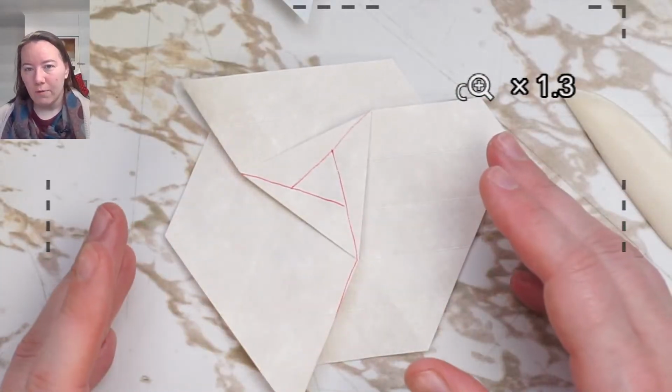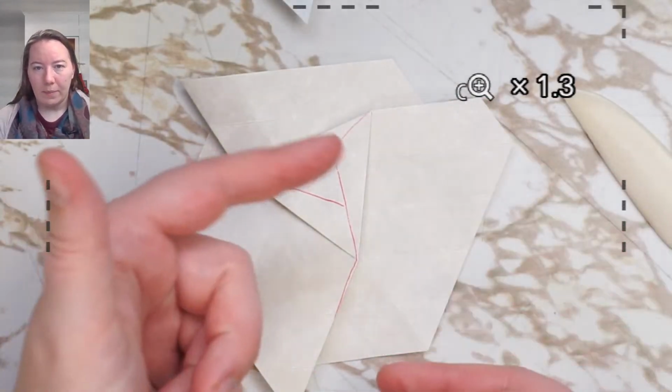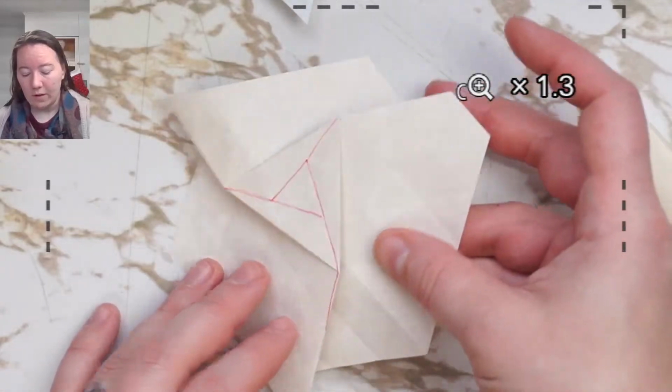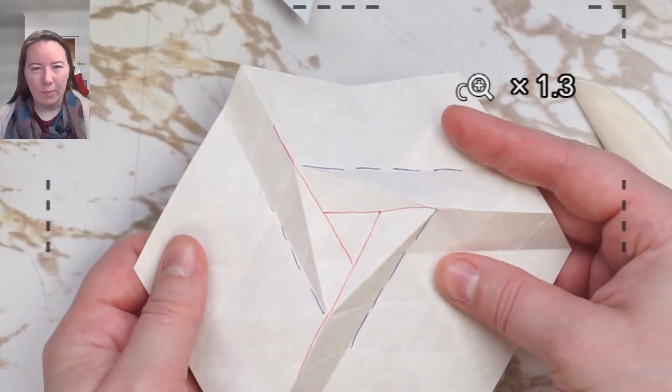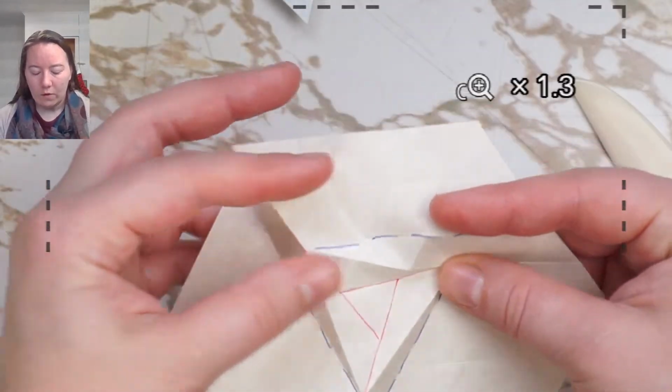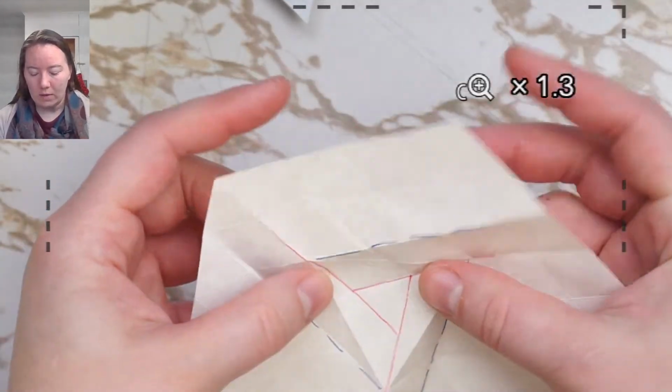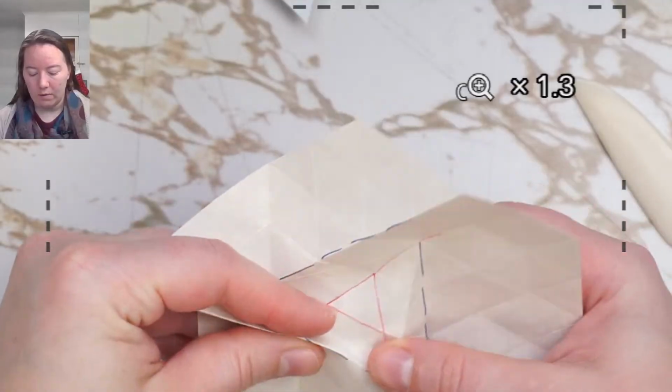The left-handed form would be set up in the opposite rotational sense, and we can actually see the left-handed form with these same folds. We just need to switch all the mountains to valleys and all the valleys to mountains.